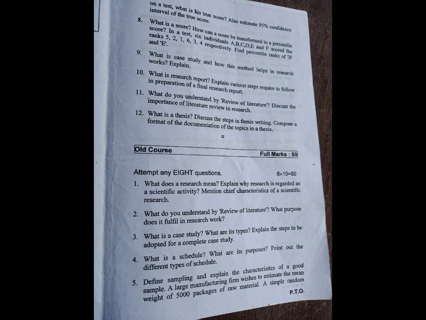Question number 8. What is a score? How can a score be transformed to a percentile score? In a test, 6 individuals A, B, C, D, E and F scored the ranks 5, 2, 1, 6, 3, 4 respectively. Find the percentile rank of B and E.